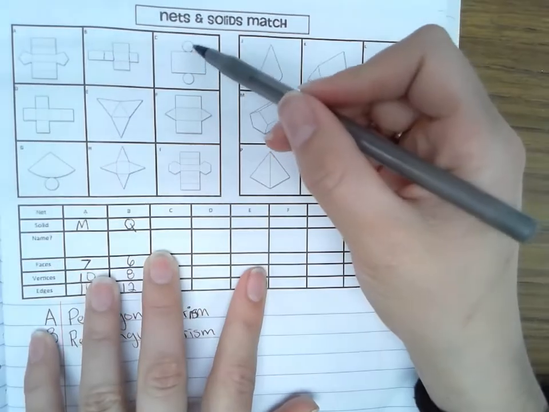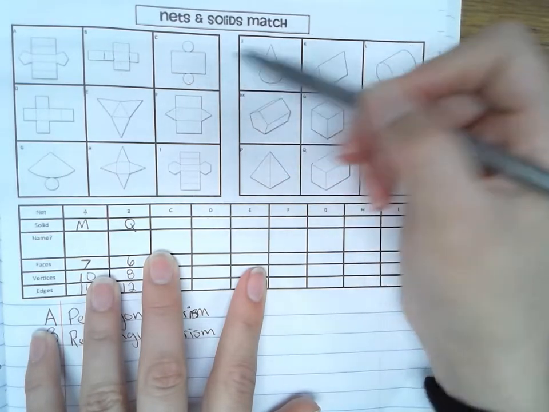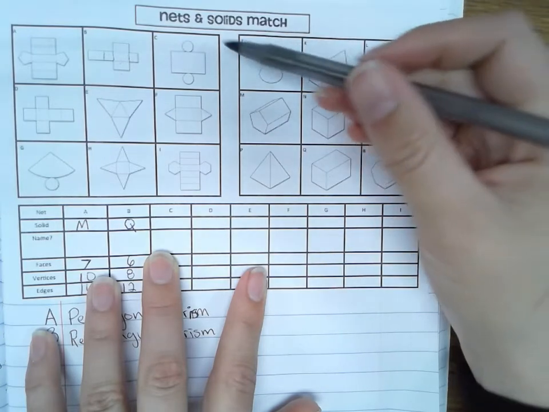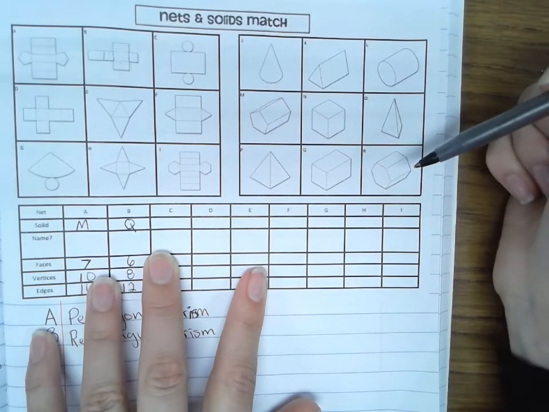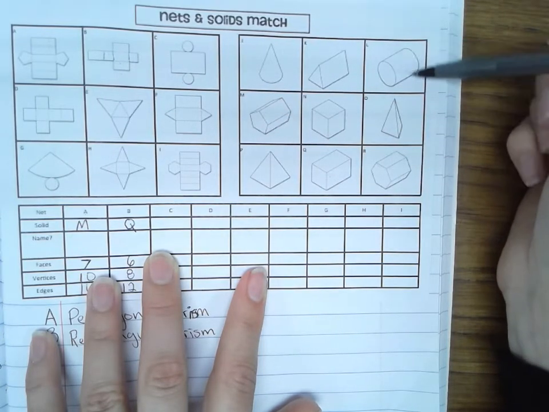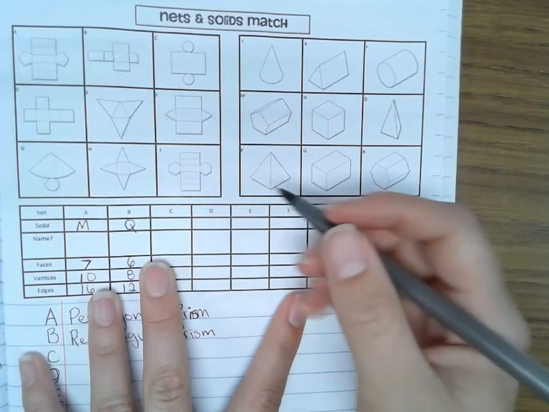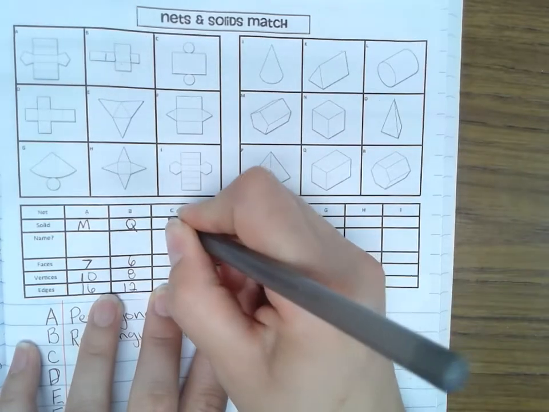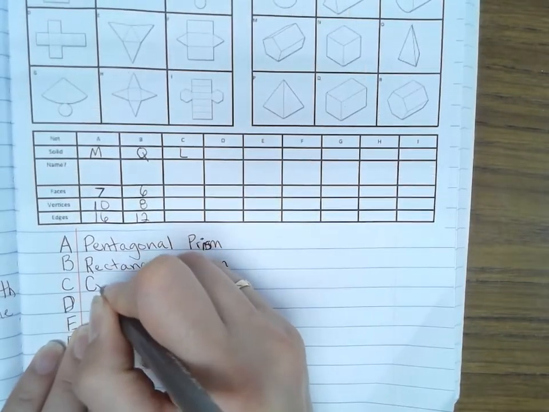Okay, this one right here, we have 2 circles, so the circles are our base, and this wraps around. So let's look over here and see what would match that. I need 2 circles. Here would be 1, here would be 1. Okay, this is a cylinder. So let's match L. Okay, its name down here is a cylinder.